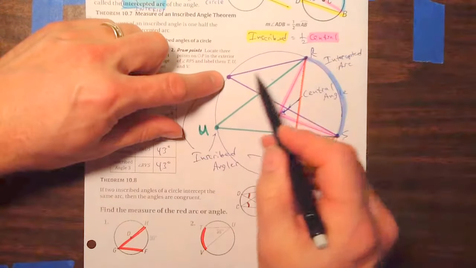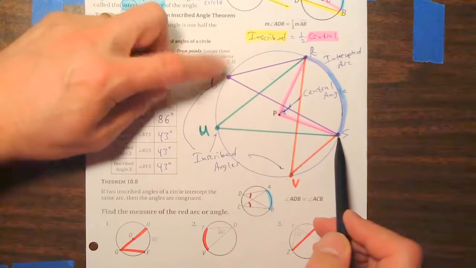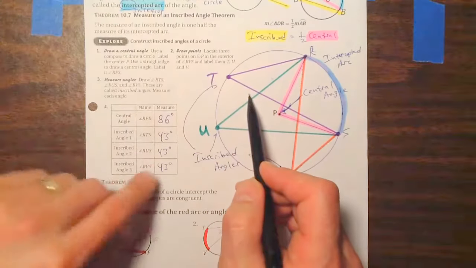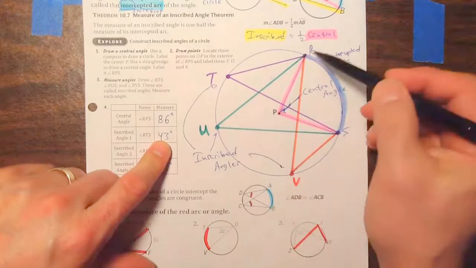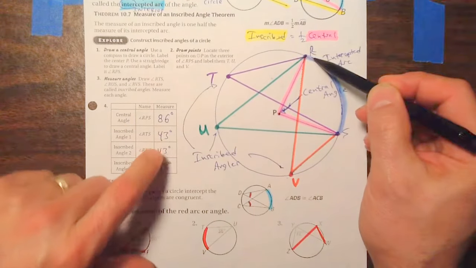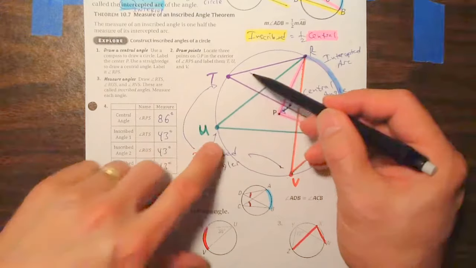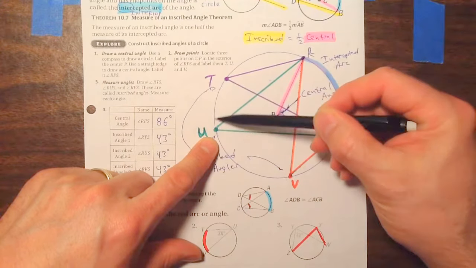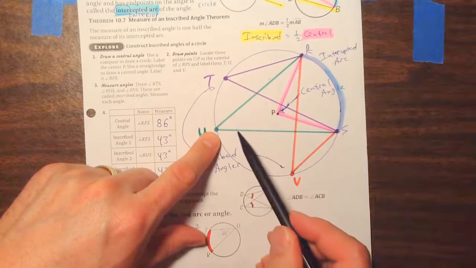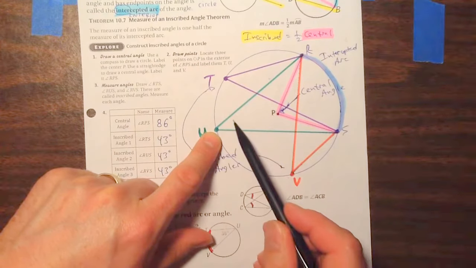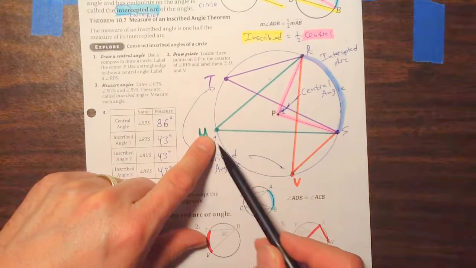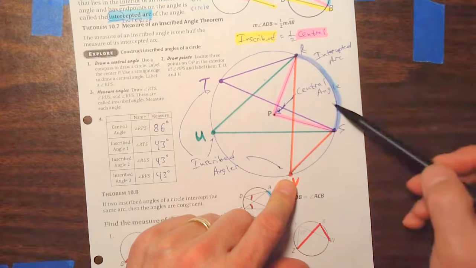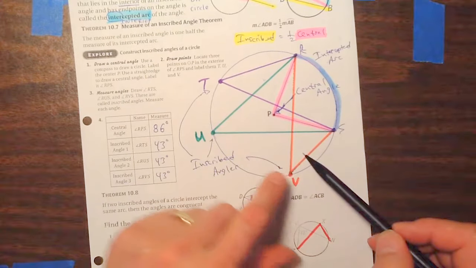And if I create this purple inscribed angle and measure this angle, it's going to be half of the central angle, half of the intercepted arc. So in this case it's going to be 43 degrees. But if I were to drag this vertex down on the circle over here, and measure this inscribed angle, this also would be 43 degrees. And if I drag this vertex down over here, still having the same intercepted arc, then this angle also would be 43 degrees.